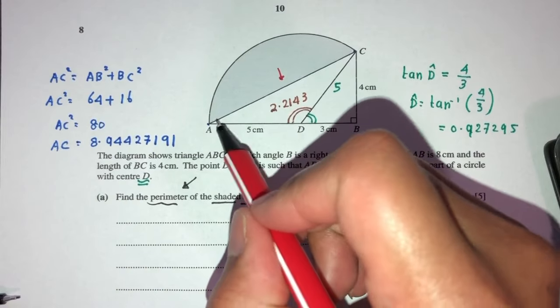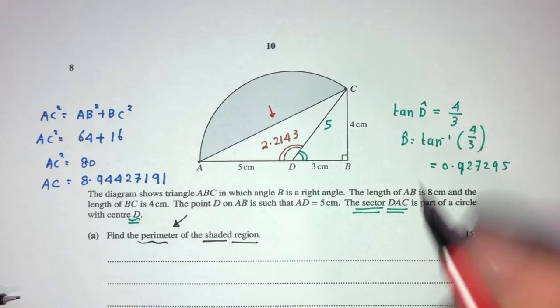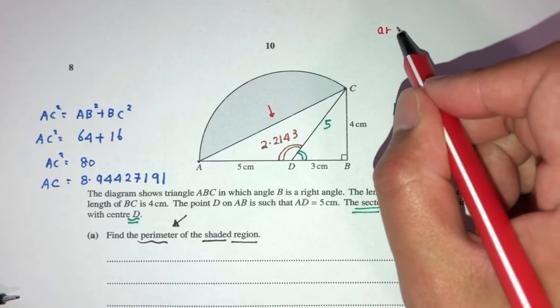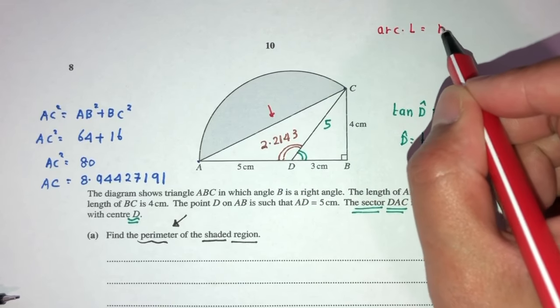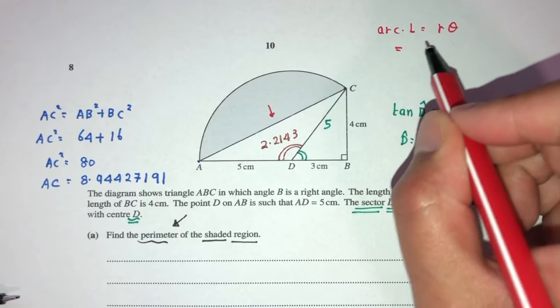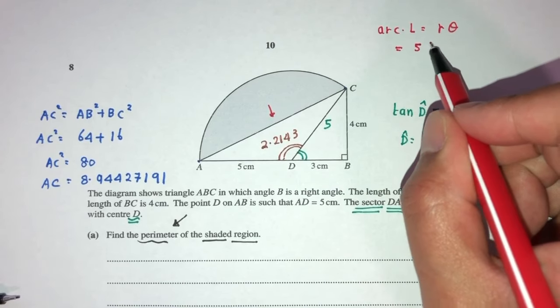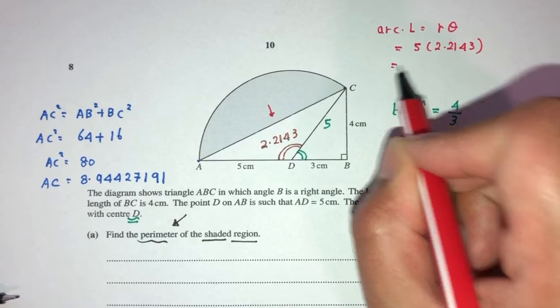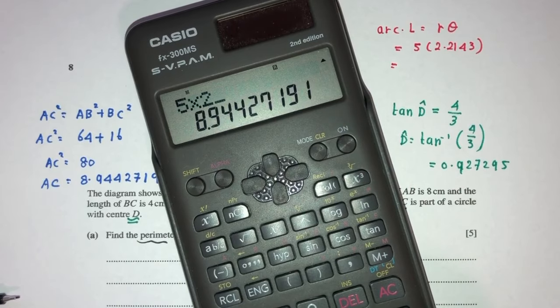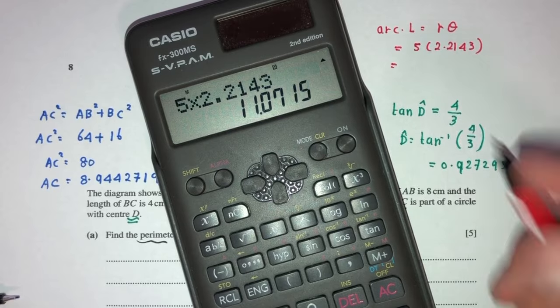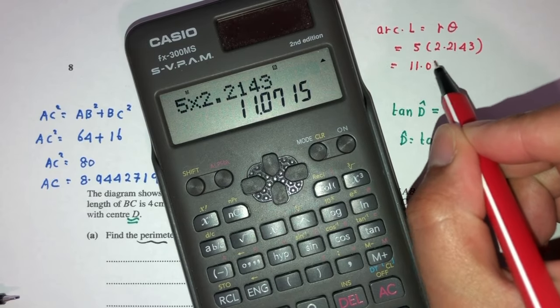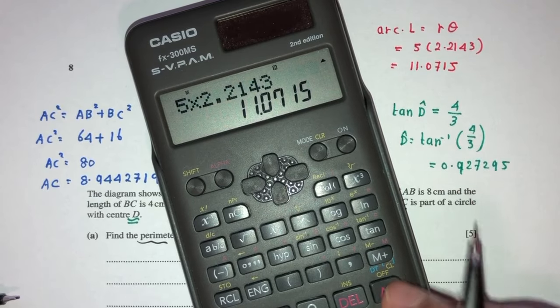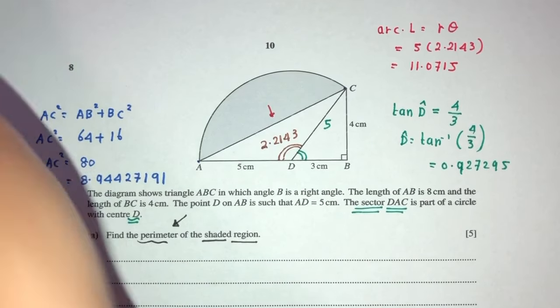Now, how would you find the length of arc? Of course, using your formula, which is arc length is equal to r times the angle. R is the radius, is 5. The angle is 2.2143. That should be 11.0715.